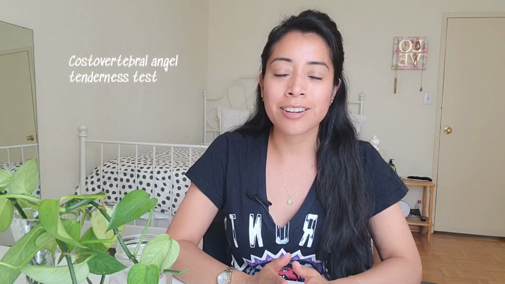And here is actually where I lost my marks. I was supposed to do a costovertebral angle tenderness test, and that's looking for kidney inflammation or infection. But I was not able to landmark the kidneys well on the patient. I did it a little bit above to where the kidneys were. I think that's just because I was nervous. And basically what you have to do is somewhere here. It's really awkward for me to do it on myself. You just basically put your hand around the 12th rib, and you just basically pound on your own hand to see if there's any tenderness.